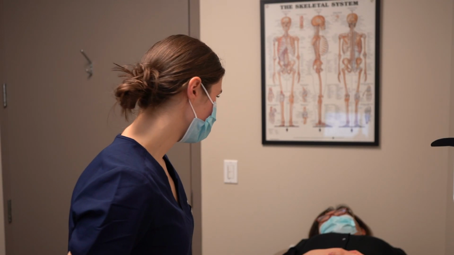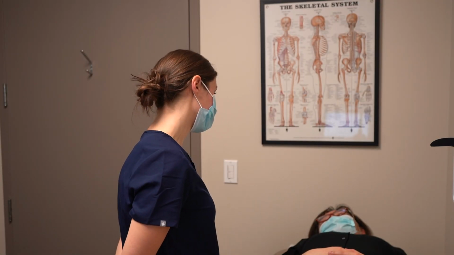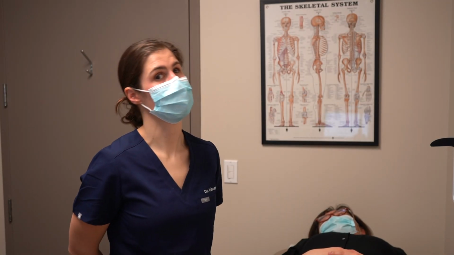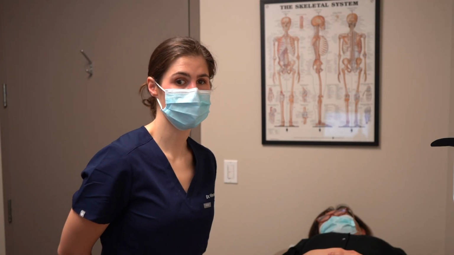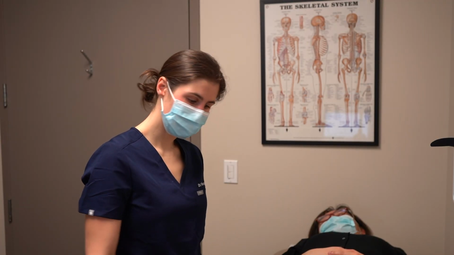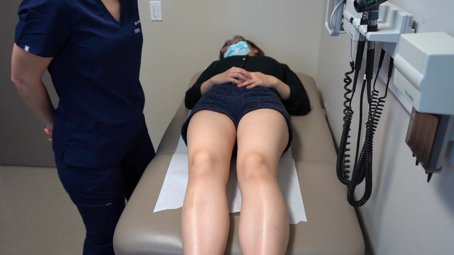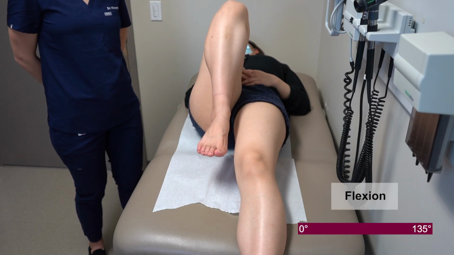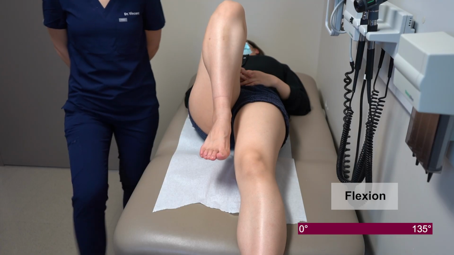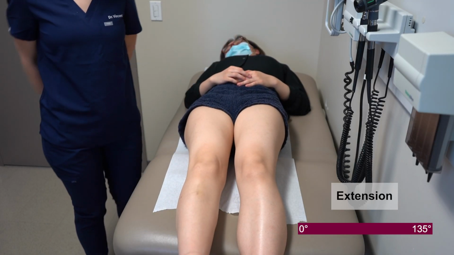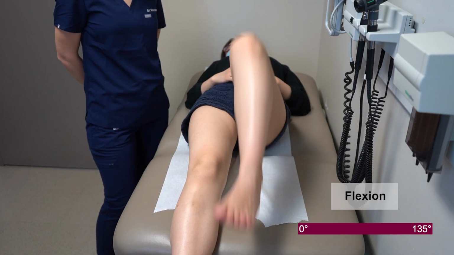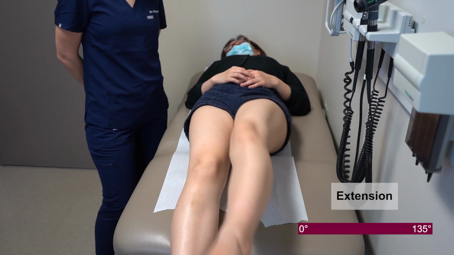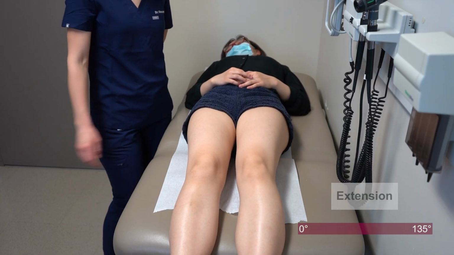Okay, so next, Eva, I'm going to test your range of motion. I'm going to do this actively and passively. I'd like to start with active. So Eva, with this leg, I'd like to see you bend it all the way in as far as you can go. So here we have flexion, and then extend it all the way out, and extension. And same with the next leg, please. So flexion, extension. She has excellent range of motion.